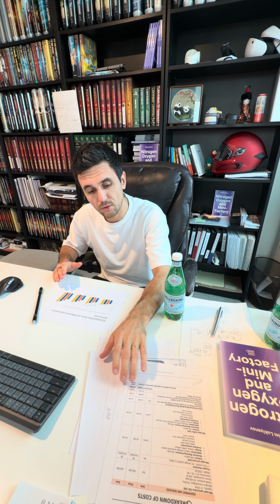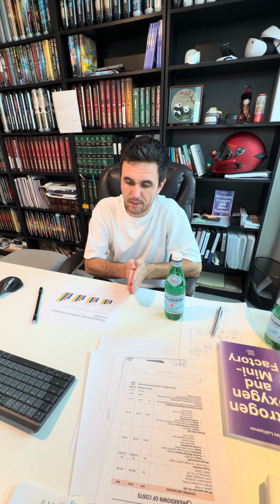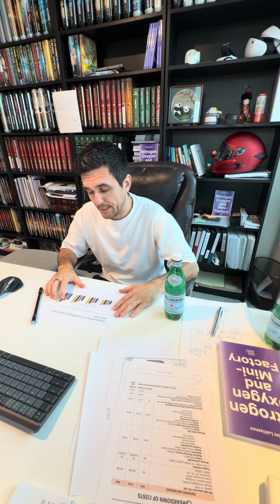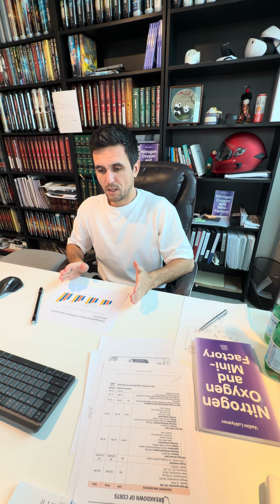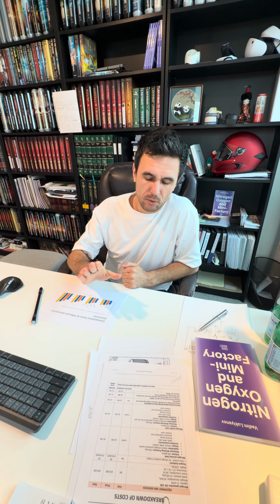Okay, let's go next. In our nitrogen and oxygen machines, we need a certain amount of pressure. We need a certain pressure on the inlet of the nitrogen machine. So why is that? It's going to be slightly different for nitrogen and for oxygen. So let's talk about the nitrogen machine. The nitrogen machine ideally works at 110, 120 psi. I will explain why.